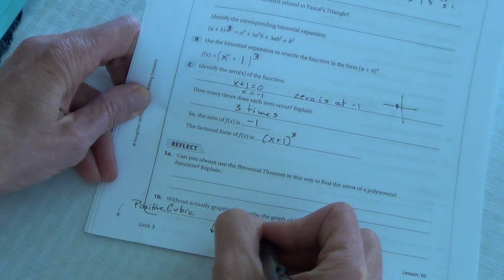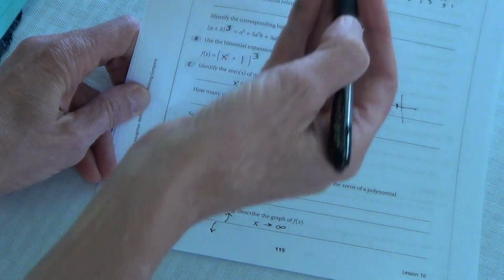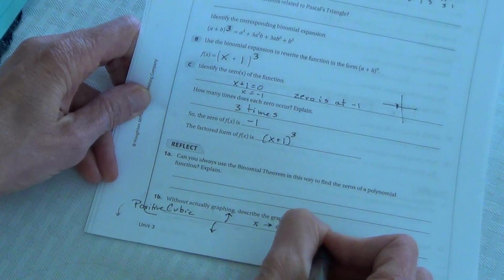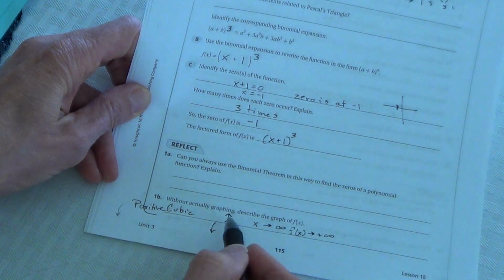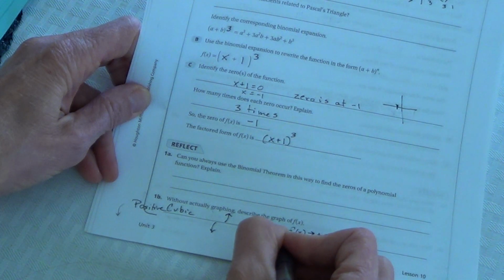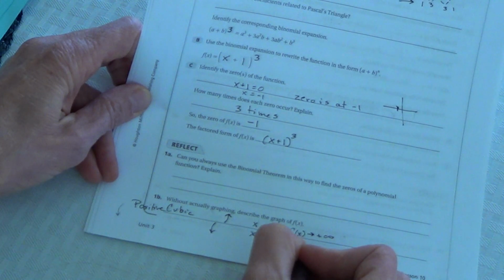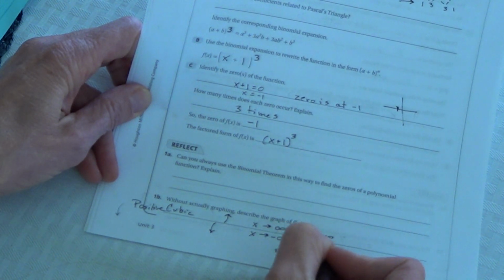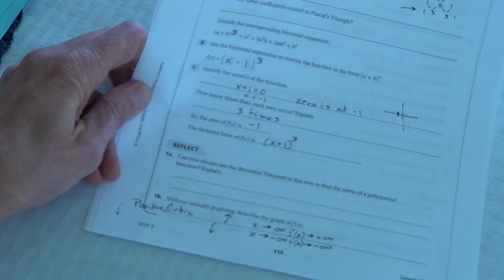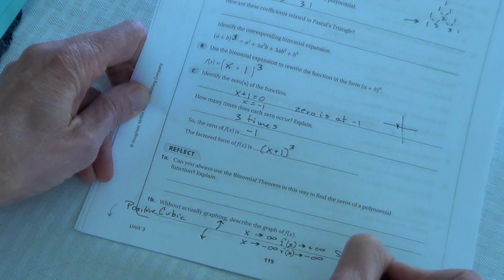So as x approaches infinity, going out this way, the y is going up forever, so f of x approaches positive infinity as well. Now as x approaches negative infinity, y coming down approaches negative infinity. We've already talked about that with odd functions. Okay, it is S-shaped. You might add that. I'd like to see that as a note.